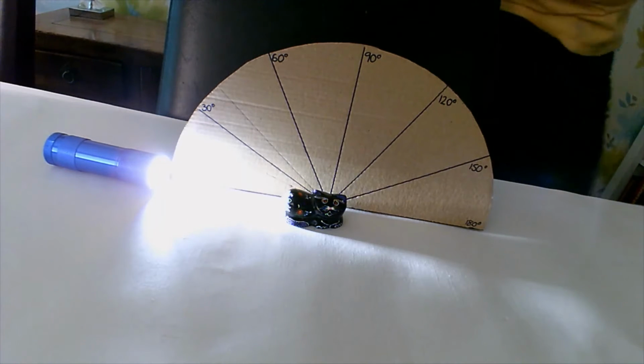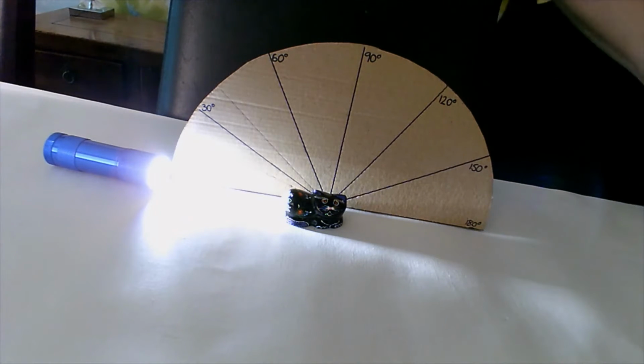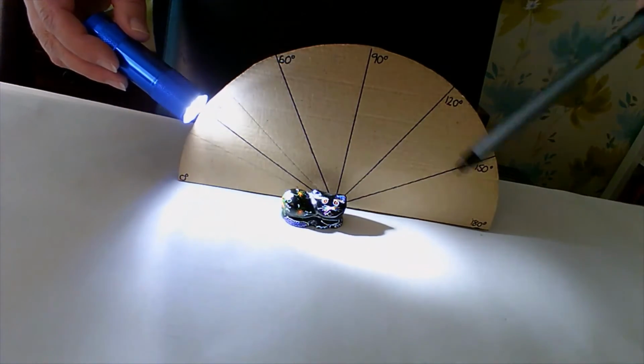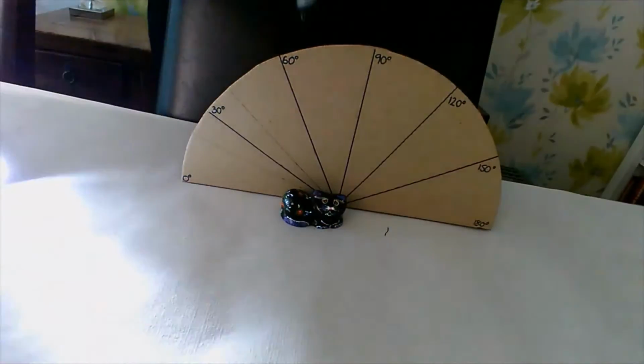So I'm using a torch to generate the shadow. I've created, using a card, a protractor. I'm just going to mark on the paper where the shadow gets to. That one's off the edge of the page.